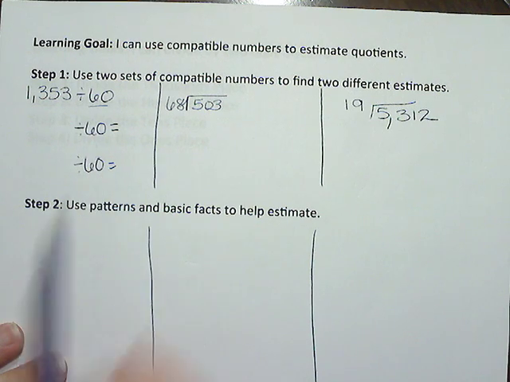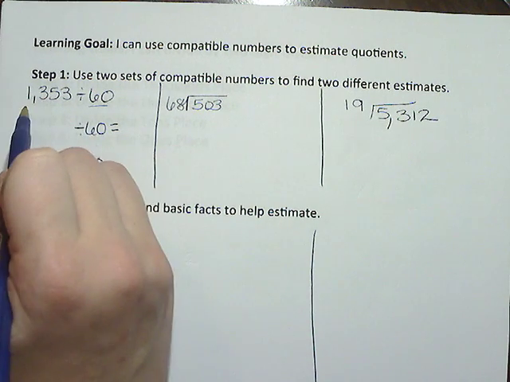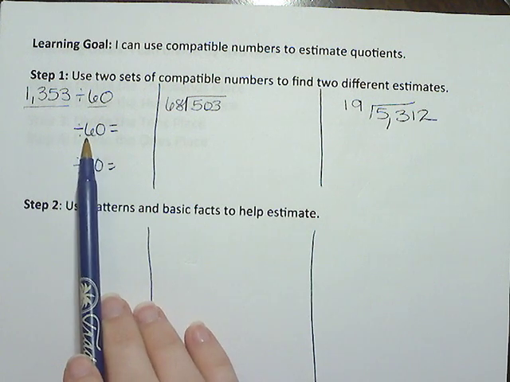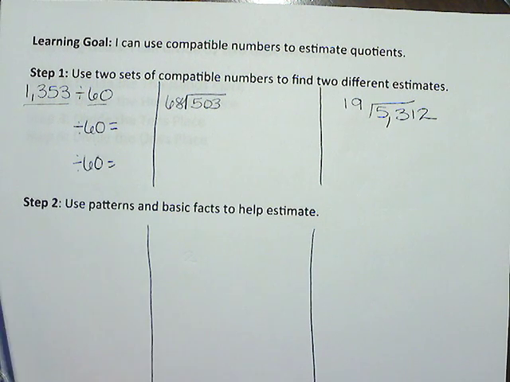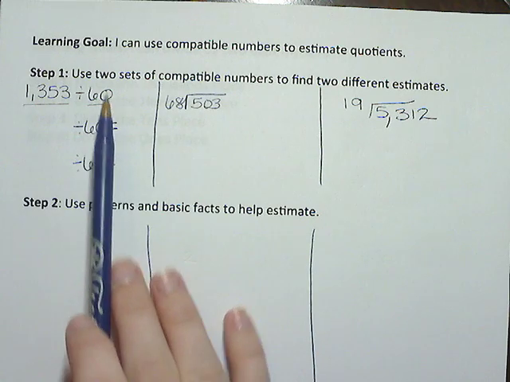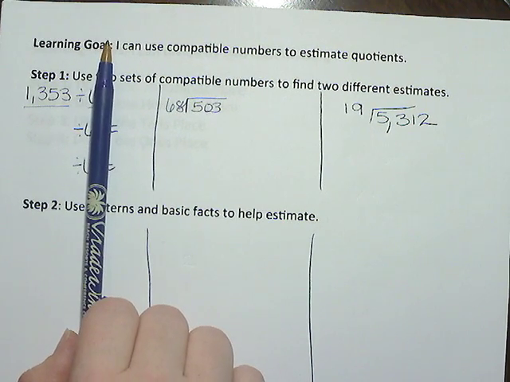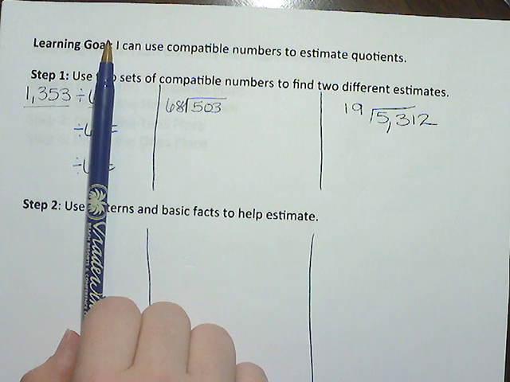So 60. So what I need to do is round 1,353. I need to round that to a compatible number that I know 60 can go into. And the way that you can do that is really pretend like the 0 is not there. Okay, so let's go ahead and pretend that our 0 is not there.